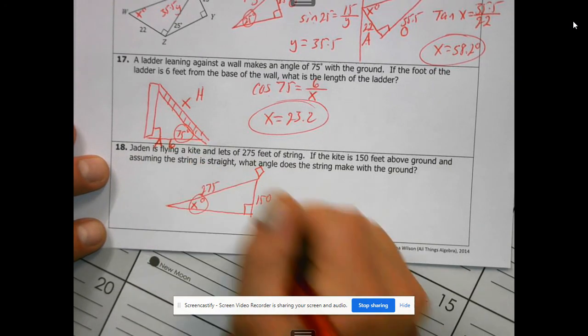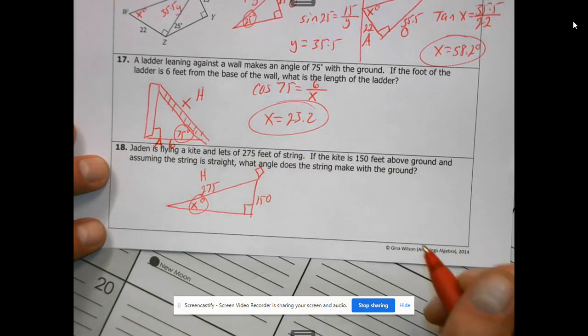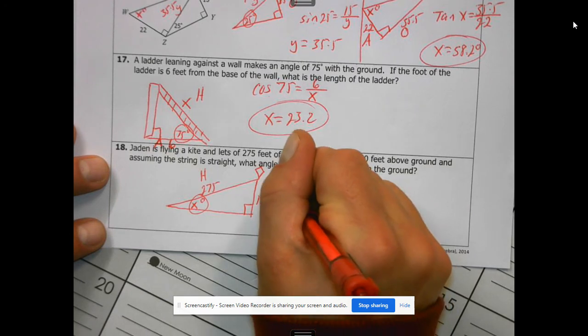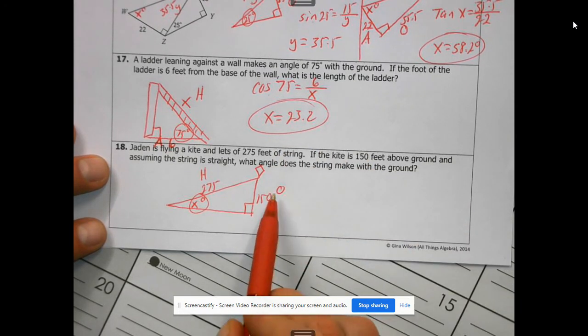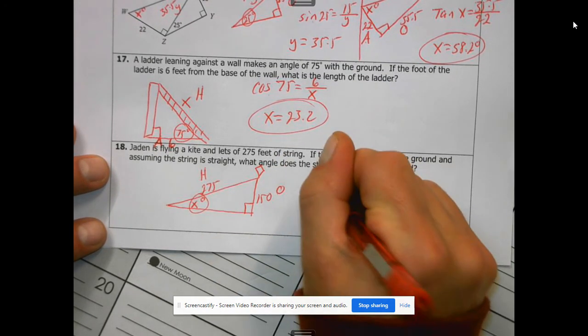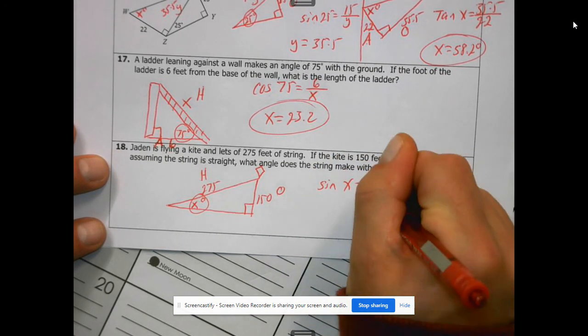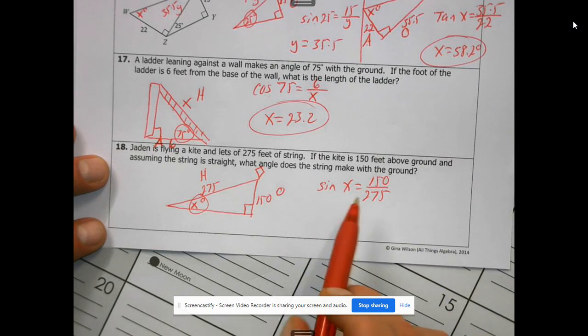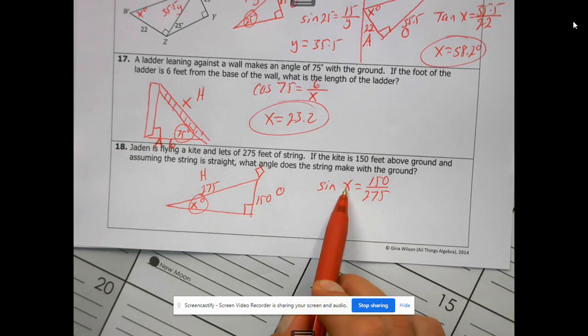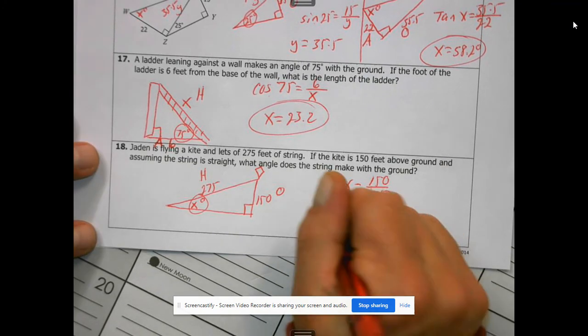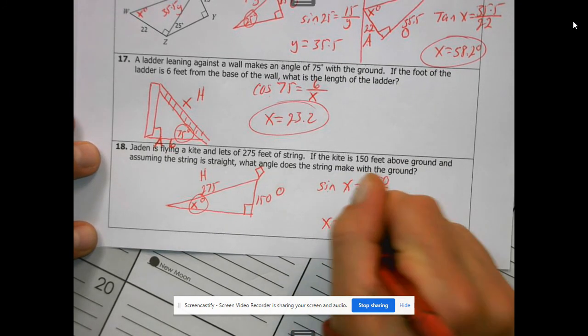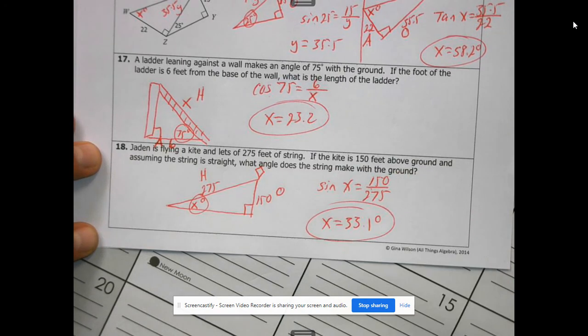Circle the angle, label the pieces. 275 is hypotenuse. 150 is opposite. O and the H, sine. Sine of x, opposite 150 over hypotenuse 275. Need a missing angle, so second trig function. In this case, you type in second sine of that fraction. If you do it correctly, it comes out to be 33.1 degrees. That's it for finding missing angles.